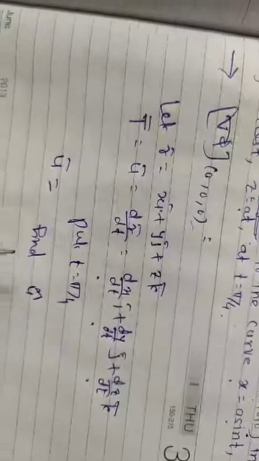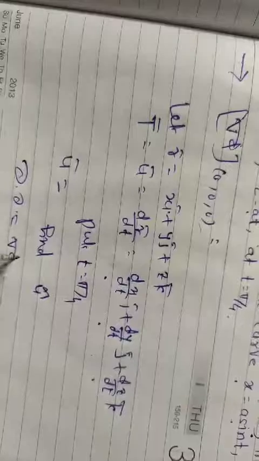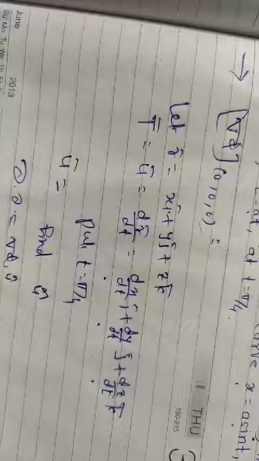And after that, from u bar find u cap, and then write the formula DD is equal to del phi dot u cap and solve this. Okay, thank you.